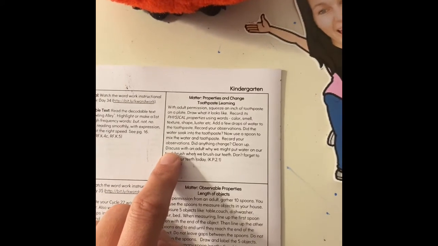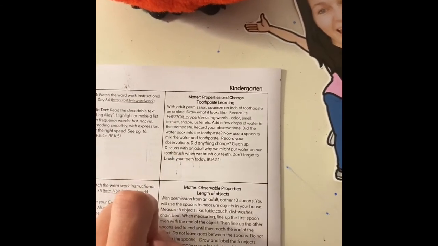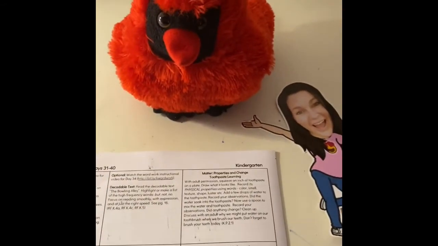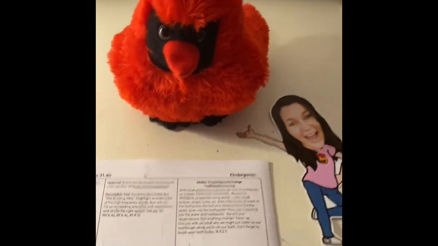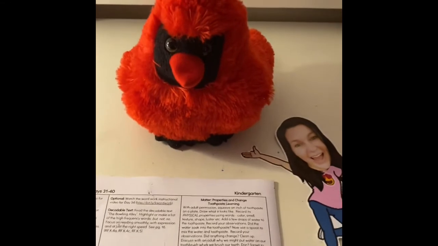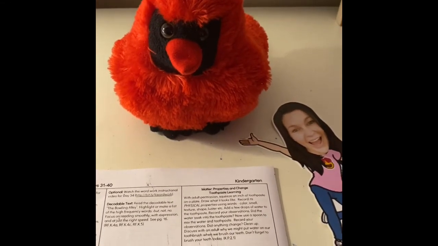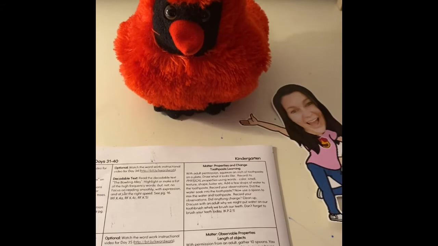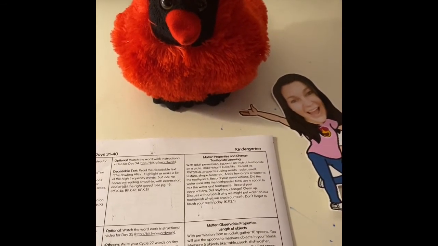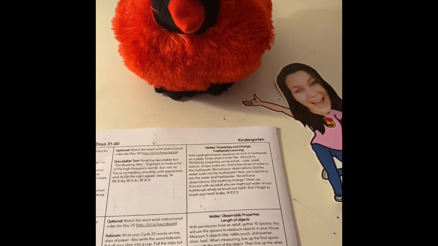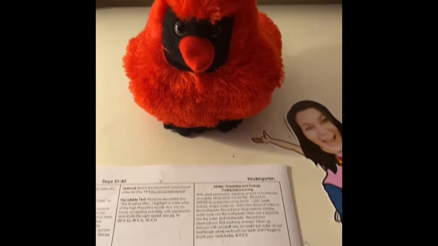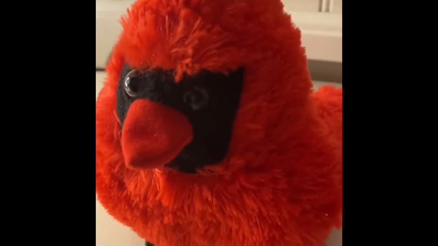But here it says, discuss with an adult why we might put water on our toothpaste when we brush our teeth. So think about what we saw with the toothpaste. When we just had the toothpaste on the plate without the water, it was pretty thick, right? It was pretty thick. And then what happened when we put the water on it, and why would it be good to add water when we're brushing our teeth? What do you think? Do you have any ideas? Maybe whisper to little Tweet if you have an idea.